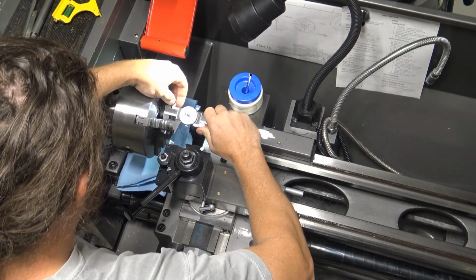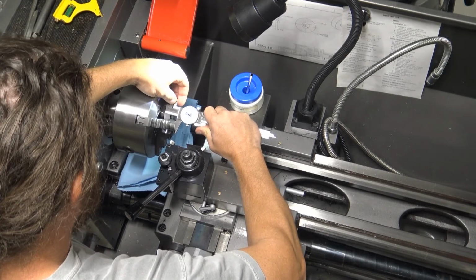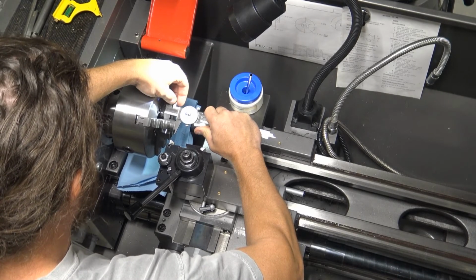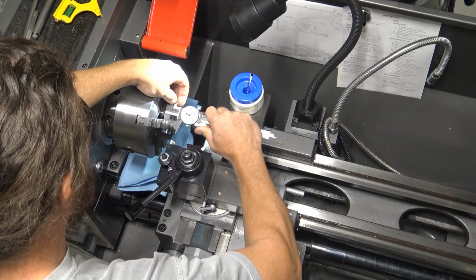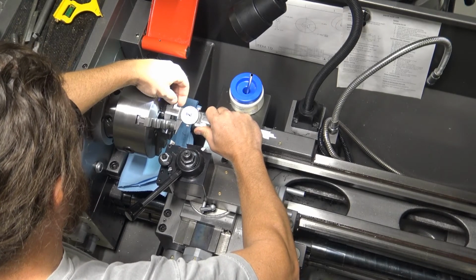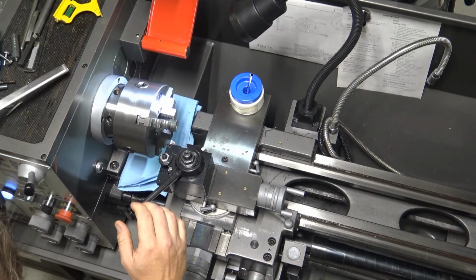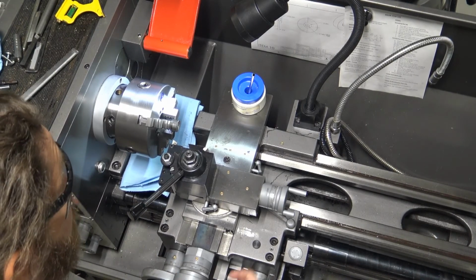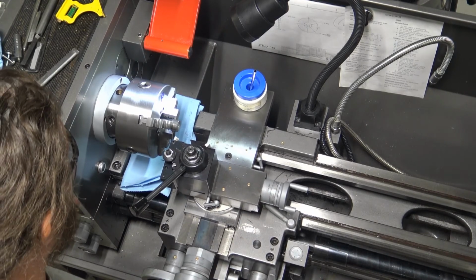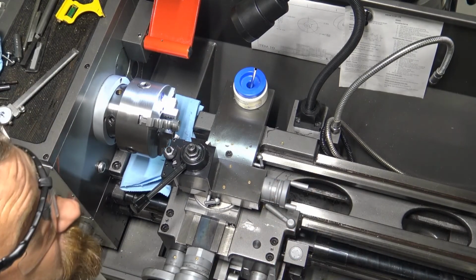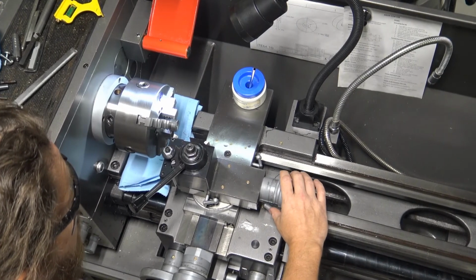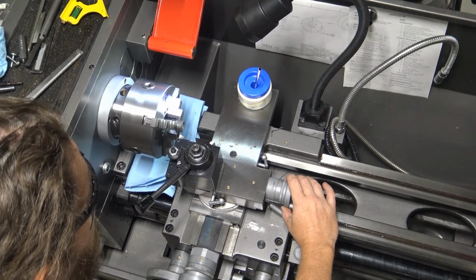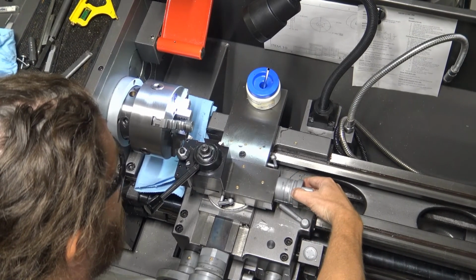calipers. Right now, these calipers are measuring 0.583. It has to go down to 0.5, so that tells me I've got 83 thousandths I have to take off of this. So what I'll do is probably do this in 30 thousandths passes. So I'll move 30 thousandths.